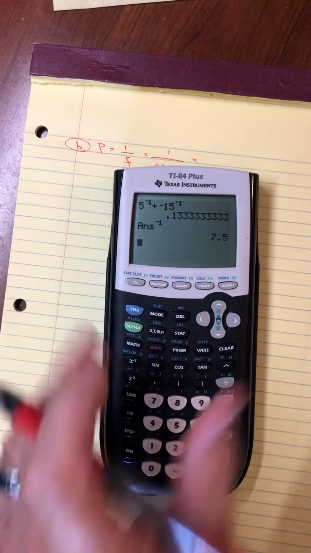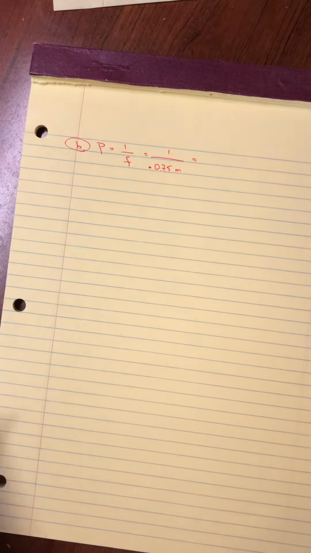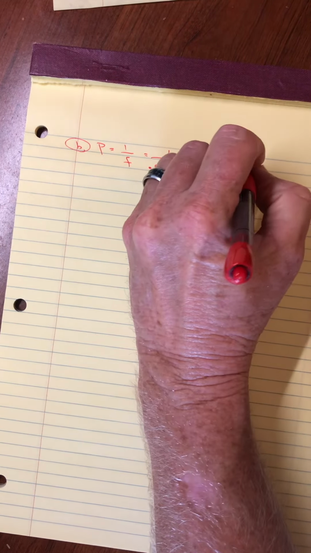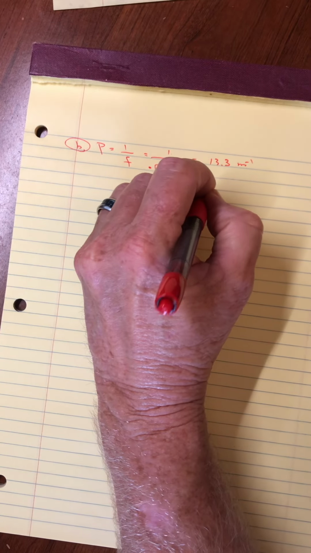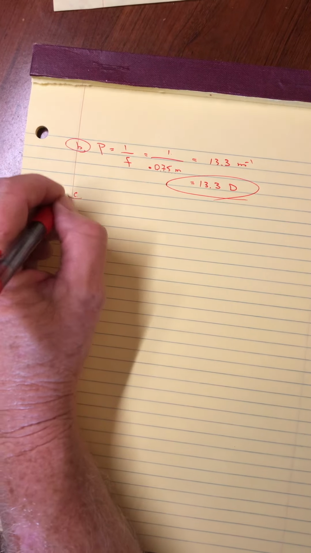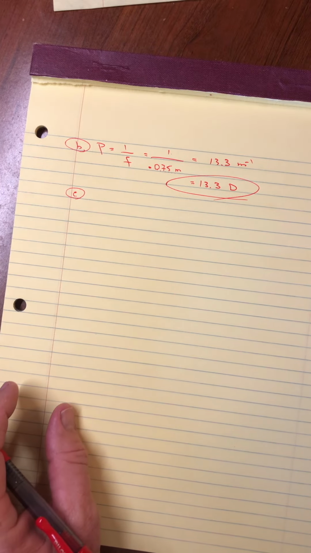So the number is 0.075 reciprocal, and so that's 13.3. And the units would be an inverse meter, which, as I said, is a diopter. And so there's part B. What's the power in diopters? Okay, calculate.